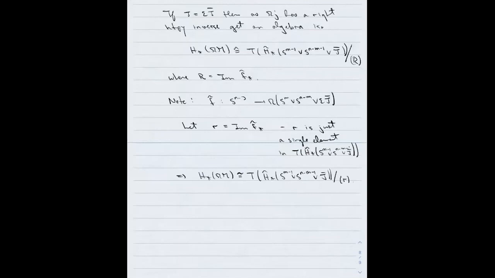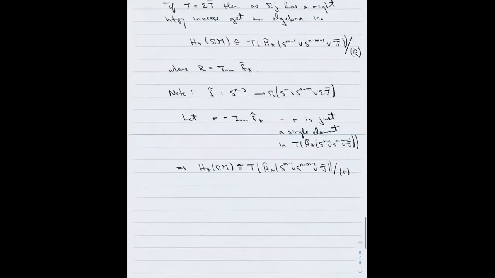So quotient out by a single relation. And these things are called one-relator algebras. So just quotient out by a single relation.